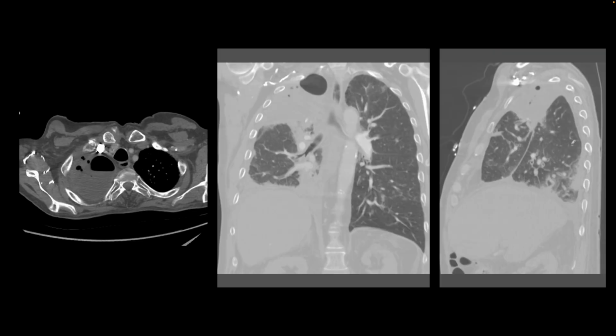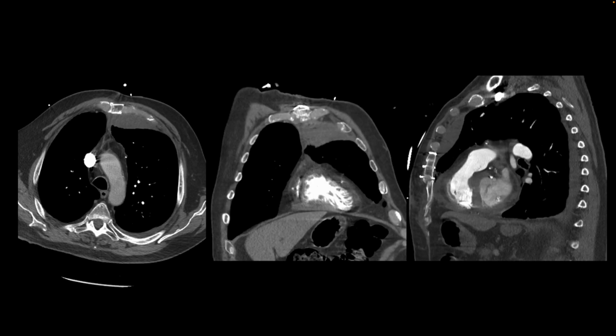This next patient had prior surgery, so we see post-surgical changes, foci of air fluid level, and fluid that is seen in the upper aspect of the right lung. So remember, post-surgical changes can also present with PE-like signs and symptoms.